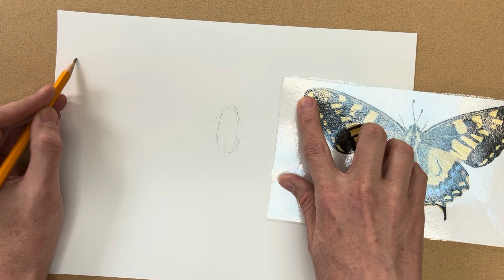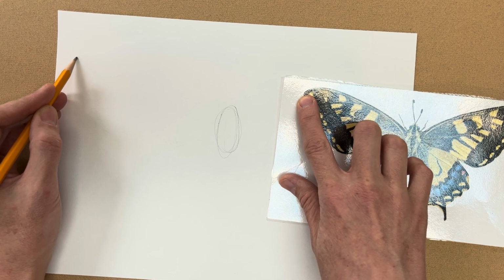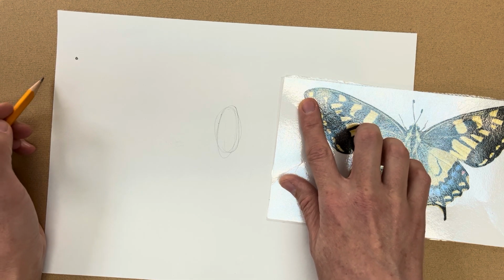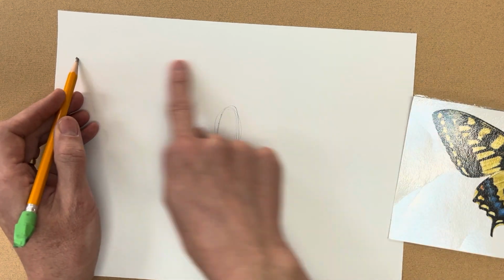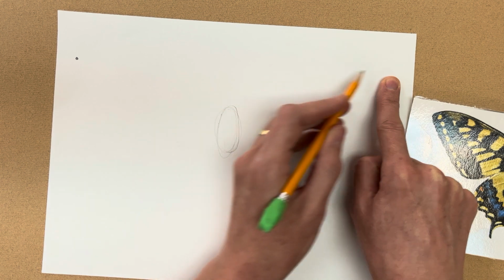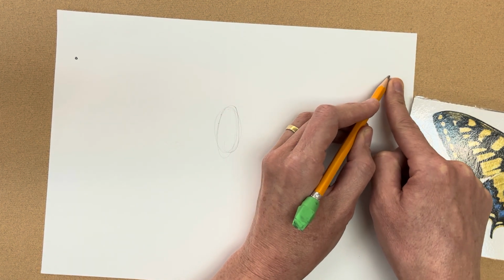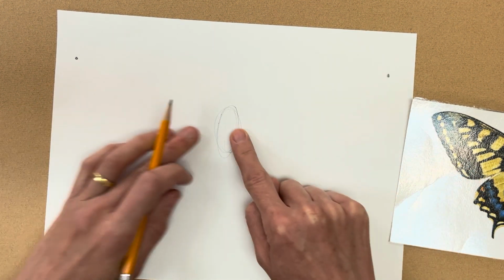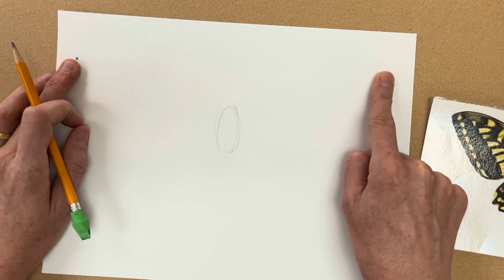And I know I want it to reach near the edge of the paper. So right here, I'm just going to make a little dot. And then opposite of that, I know that the other wing is going to come out the same because butterflies are symmetrical. So I'm going to make another dot over here in the same place on this side. So that is how big I want my wings to be.